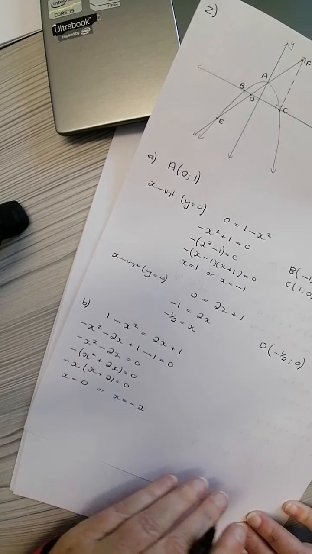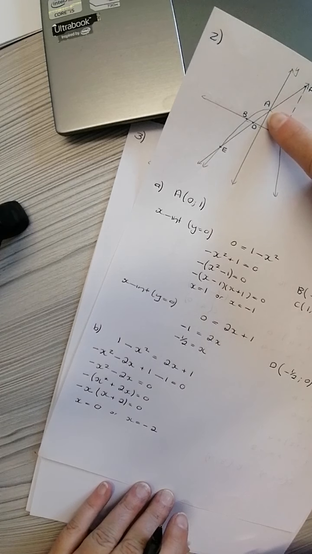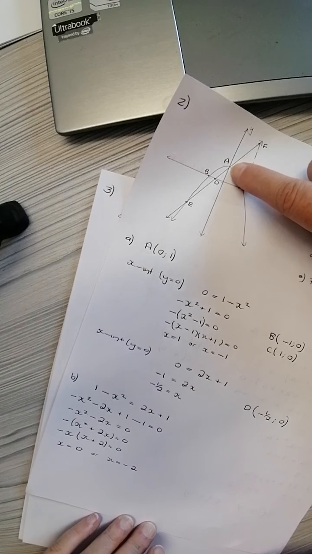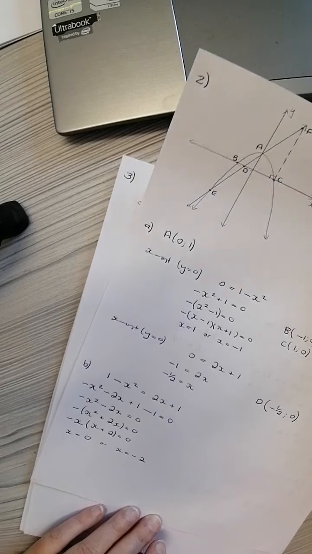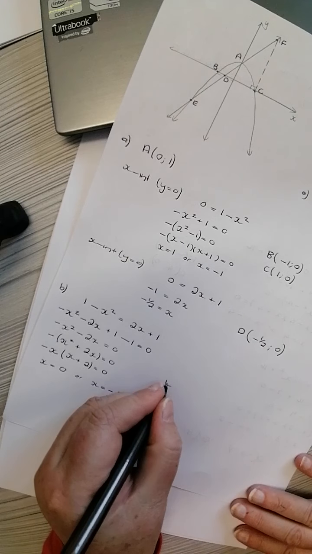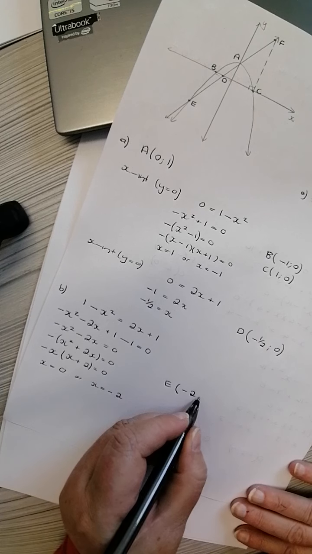And have a look. Is that where they intersect? Look there. They actually do intersect where x is equal to 0, up at the top there, and then at minus 2. So we had to get E. So E is minus 2 for x.